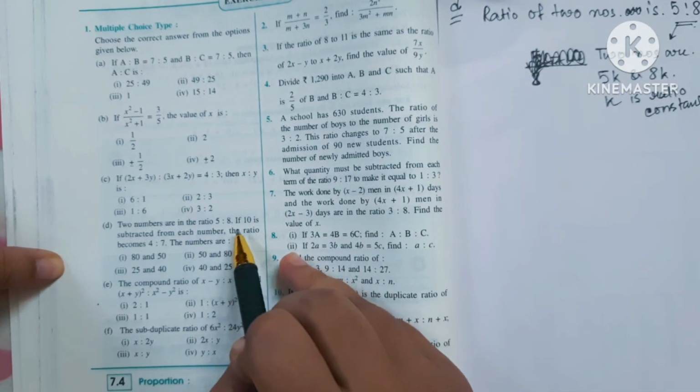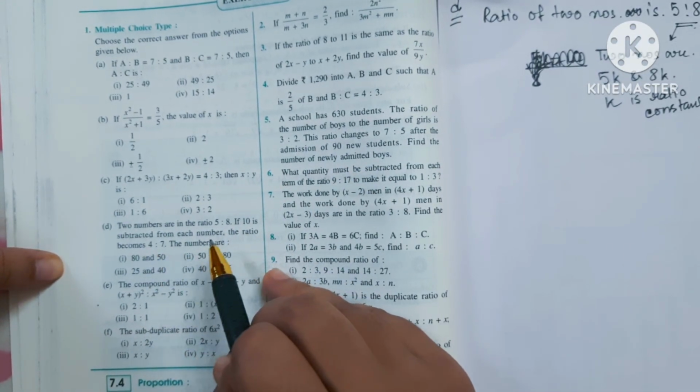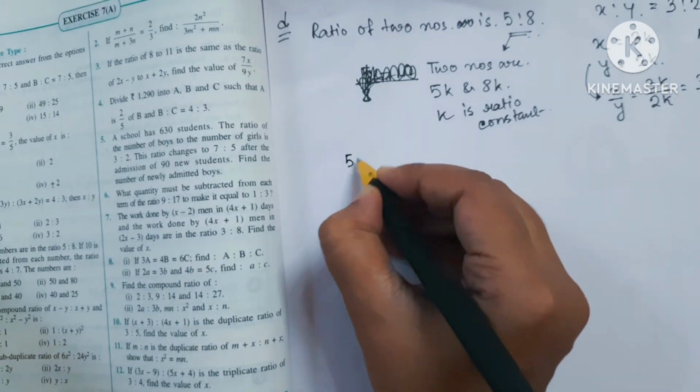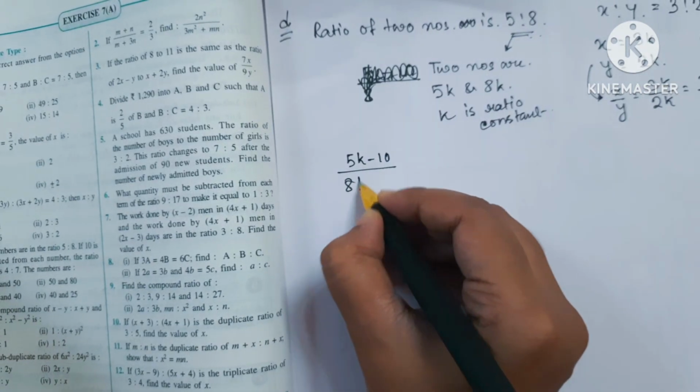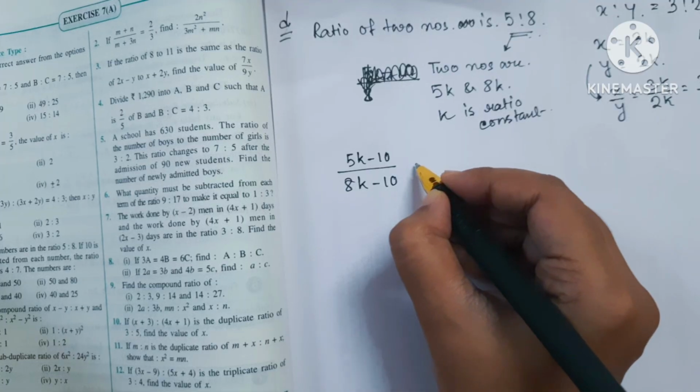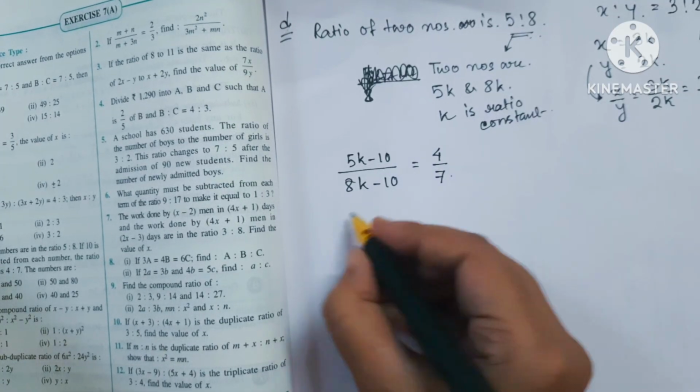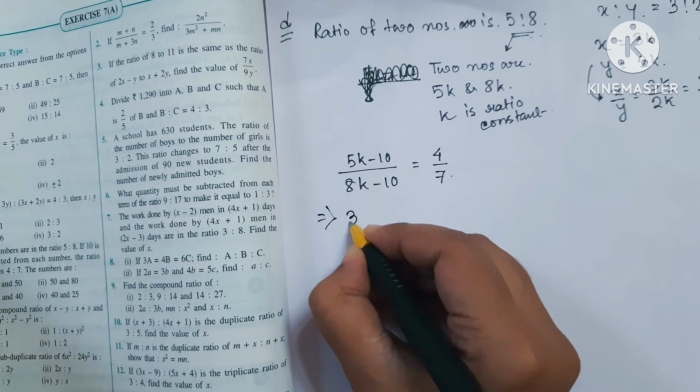Now see the question. If 10 is subtracted from each number, the ratio becomes 4:7. That means (5k minus 10) by (8k minus 10) will become 4/7. Okay. Now you just need to simplify this.